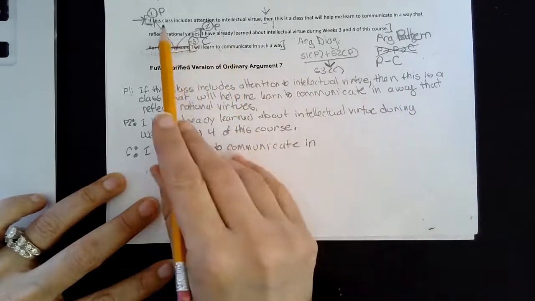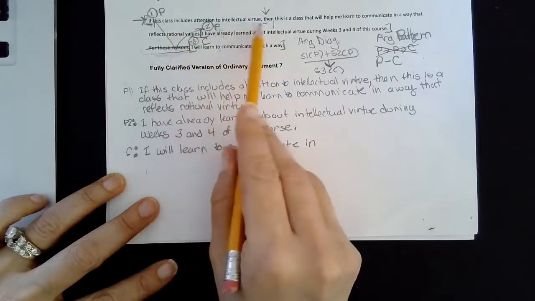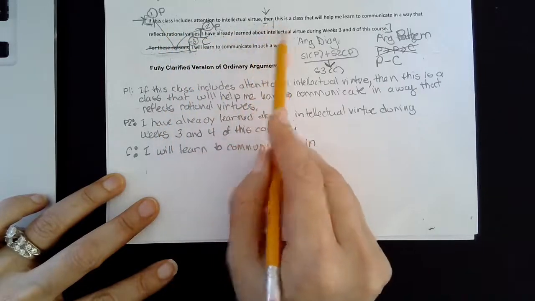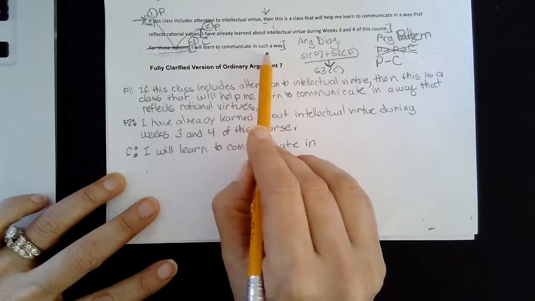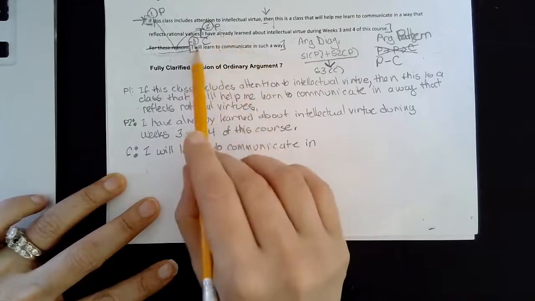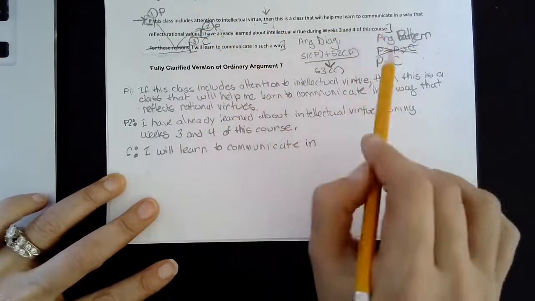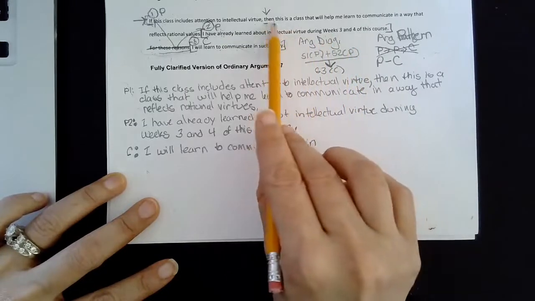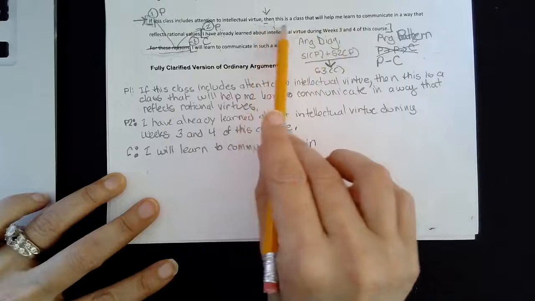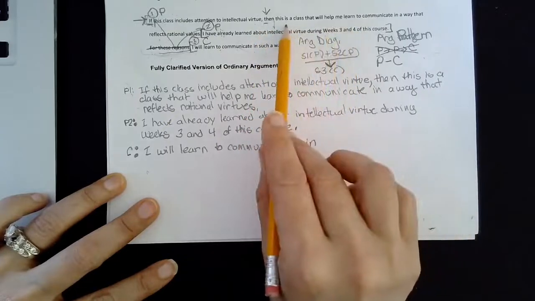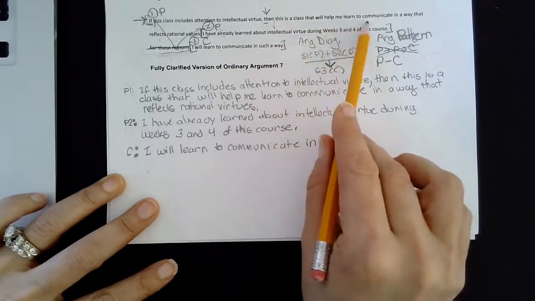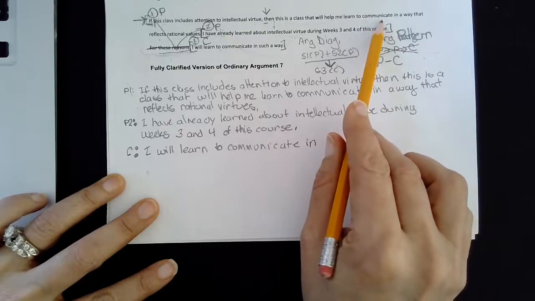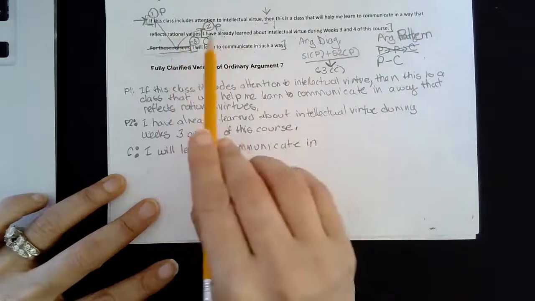So this says, if this class includes attention to intellectual virtues, then, so this is talking about to communicate in such a way. Where up here, before the conclusion, does the speaker or writer talk about communication? It's going to be in this part right here, of the conditional, the then part. This is a class that will help me learn to what? Communicate. How? In a way that reflects rational virtues.